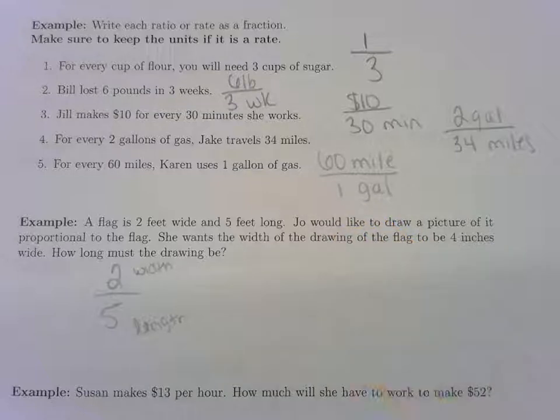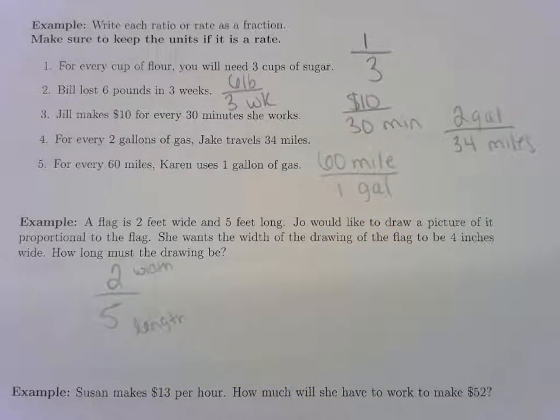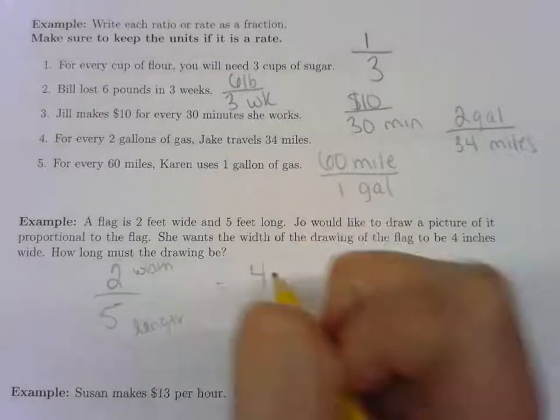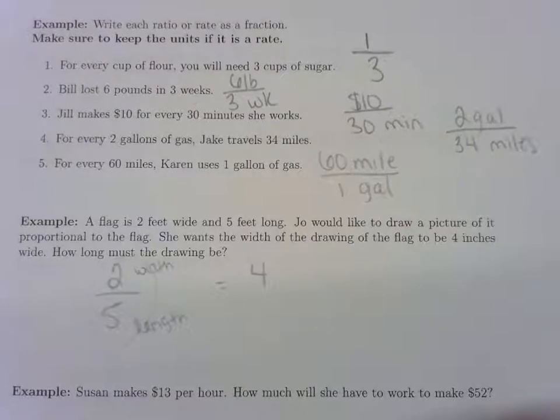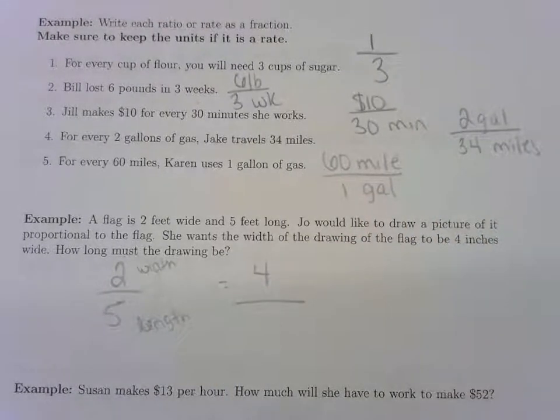Joe would like to draw a picture of it proportional, so we have to keep this ratio. She wants the width of the drawing to be 4 inches, so she wants the width to be 4, and how long must the drawing be? There's a couple ways we can do this. You could just think through, 2 times what gives us 4? 2 times 2 would give us 4, so then we're going to have to do 5 times 2.